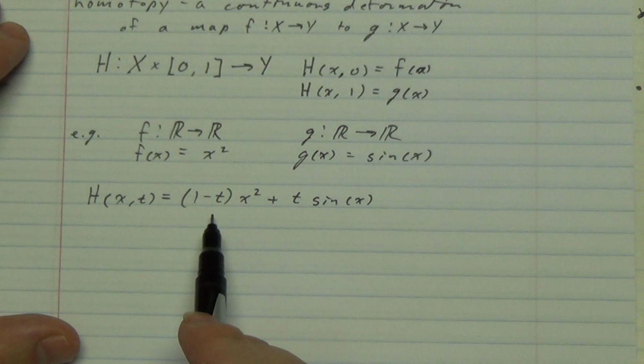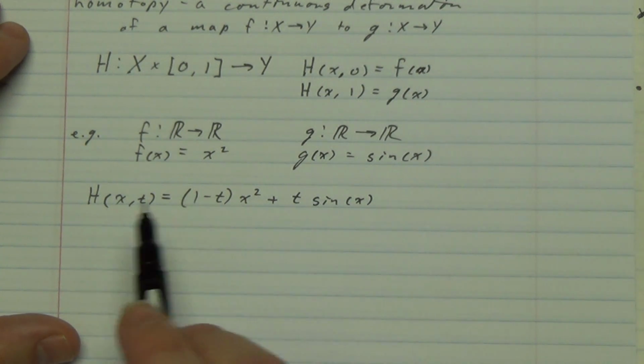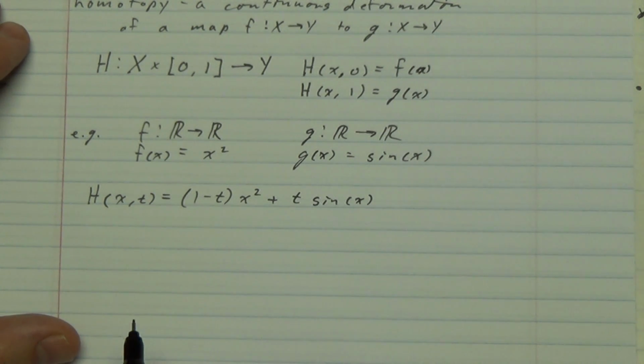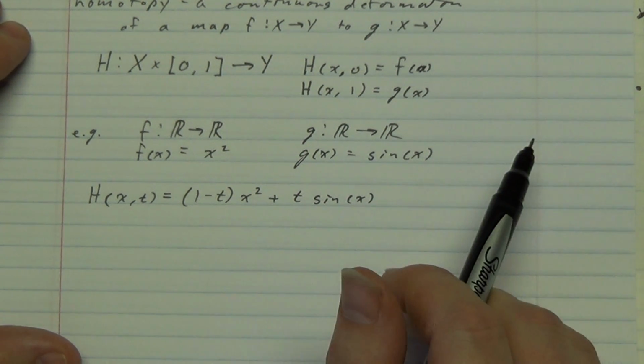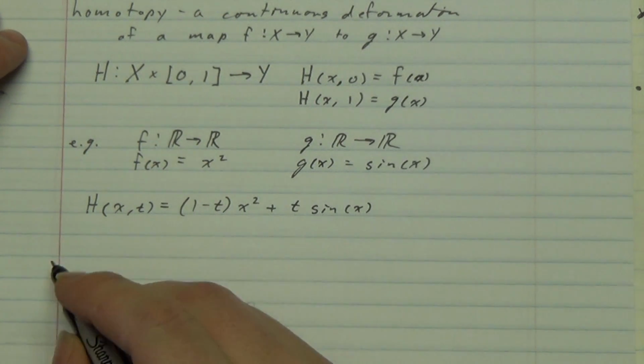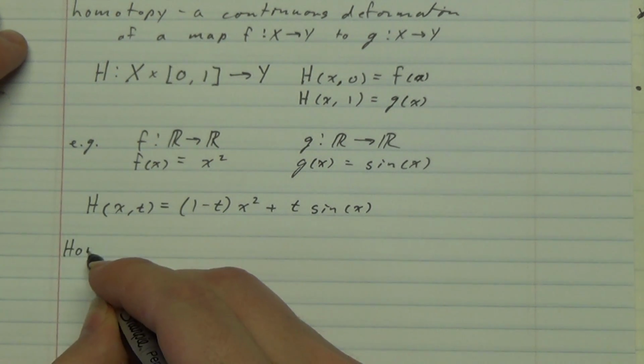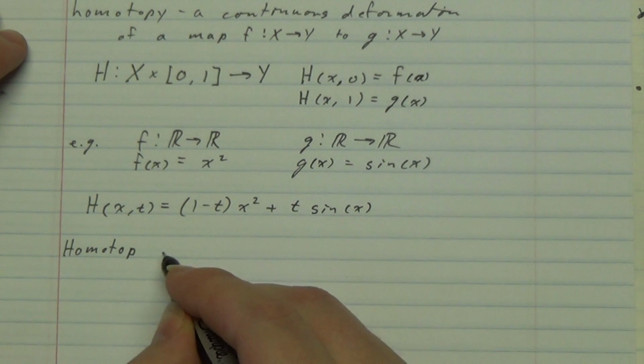When t is 1, h matches up with g. And we can see that h is continuous in both variables. So h is a homotopy from the map f to the map g. So what does it mean for two spaces to be homotopy equivalent?